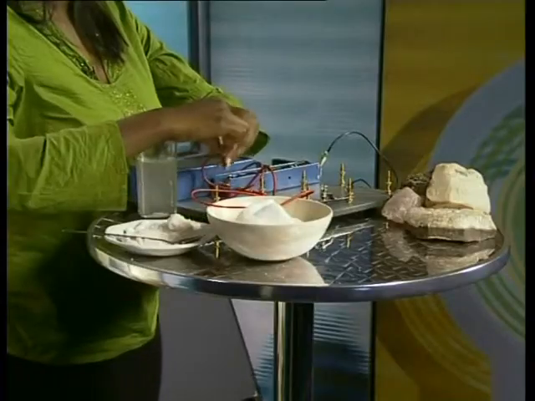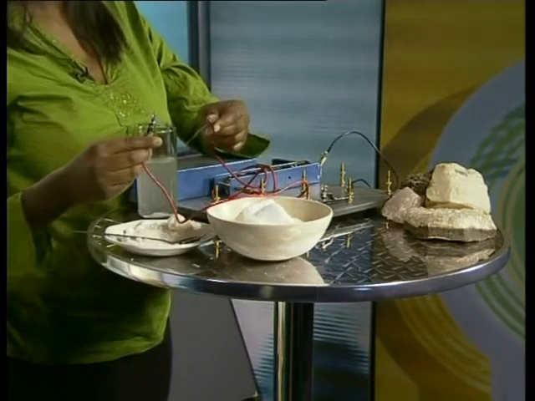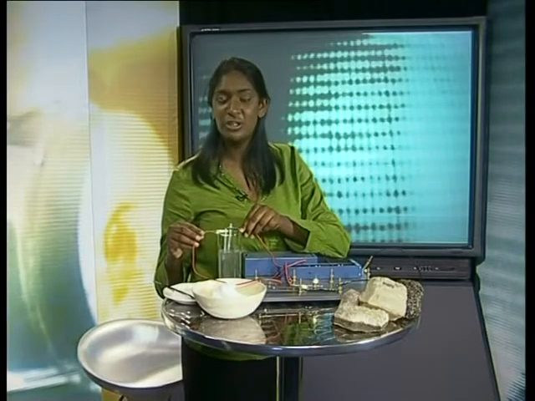There's one final little experiment I want us to do with the salt. Can you predict what would happen if I connected the saltwater solution into my electric circuit? Will the light go on or not? Let's see what happens. The light goes on. The salt water solution is a conductor of electricity.